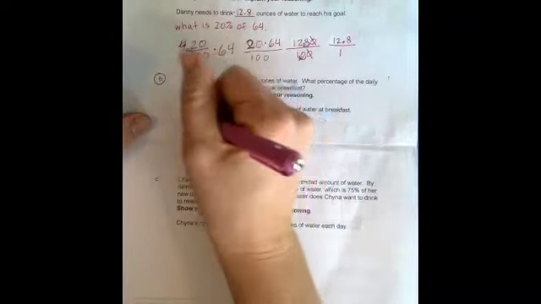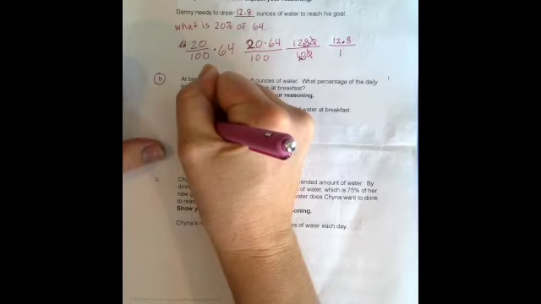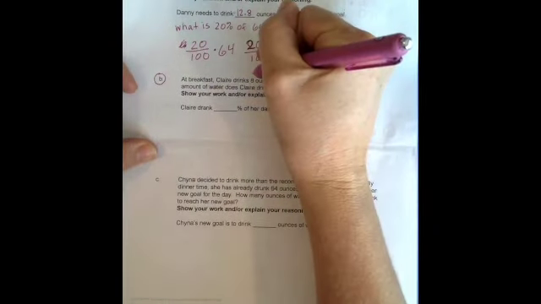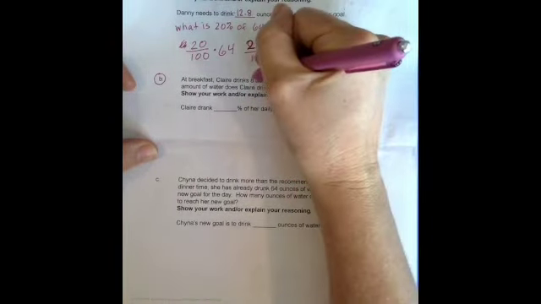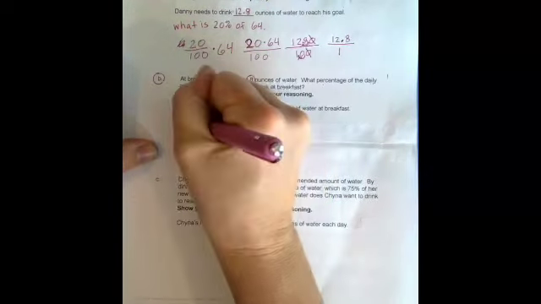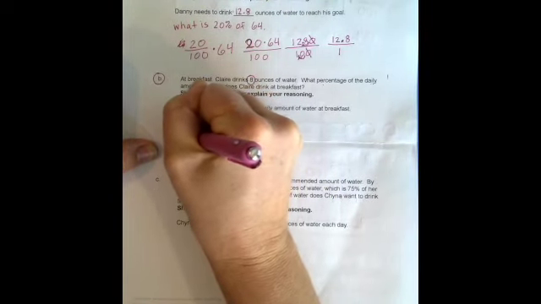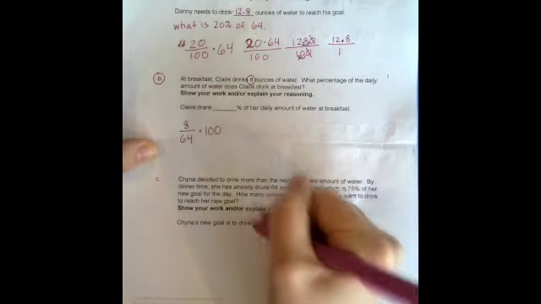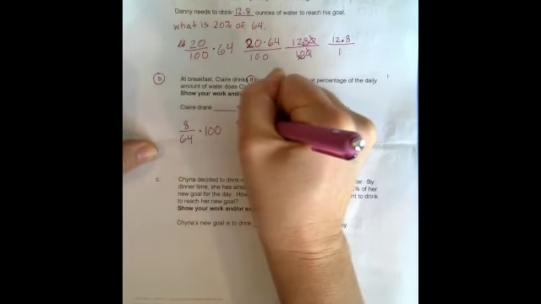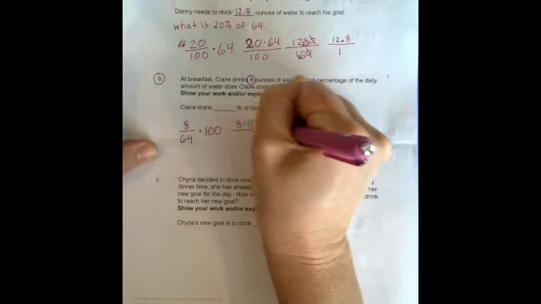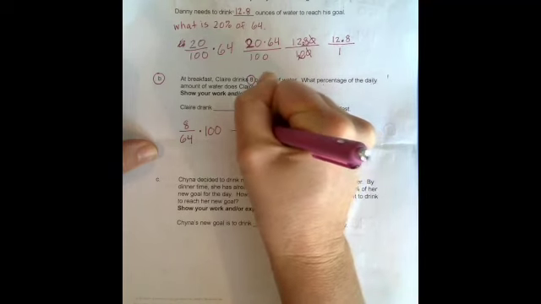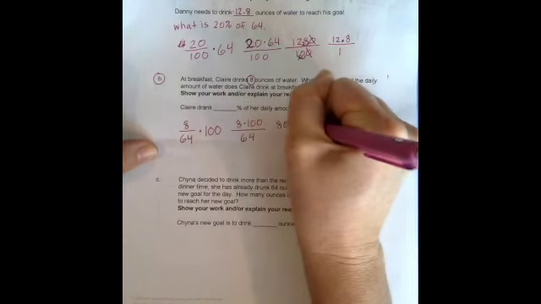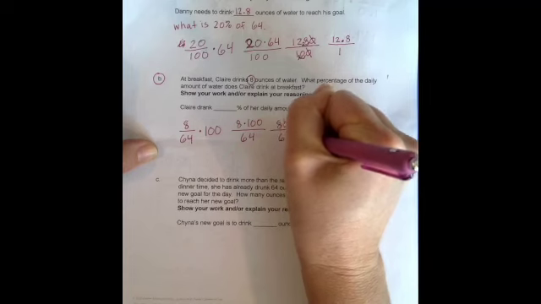And you're going to use your equation. We know that she drank 8 out of 64, like our original problem said. So that's going to be 8 over 64 times 100. Now we're going to do 8 times 100 over 64. 8 times 100 is 800 over 64.